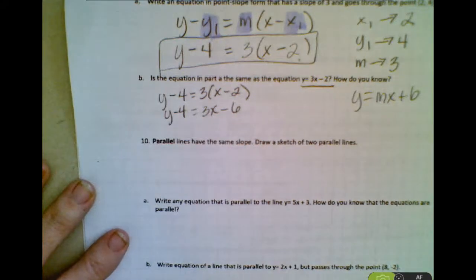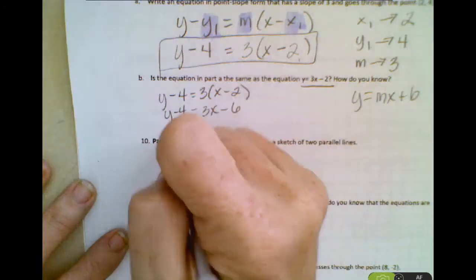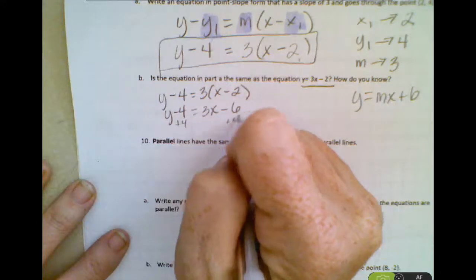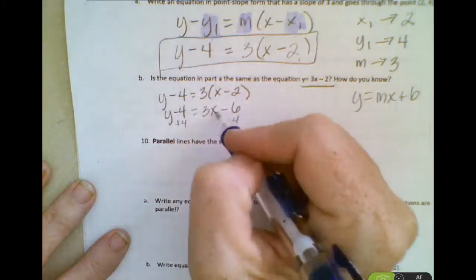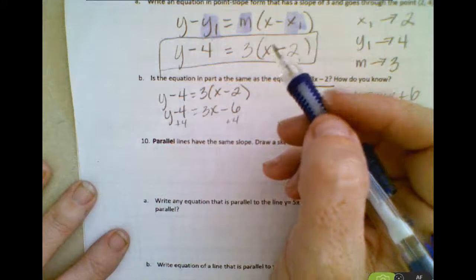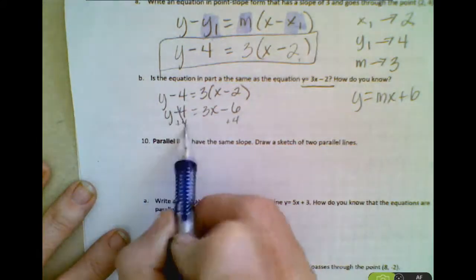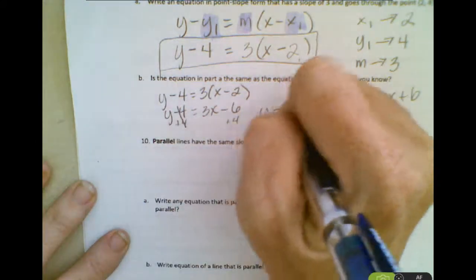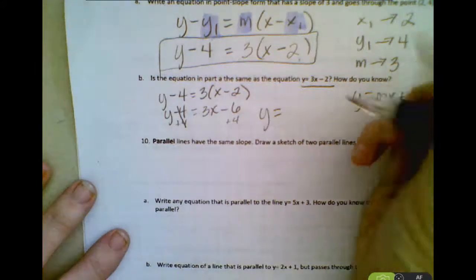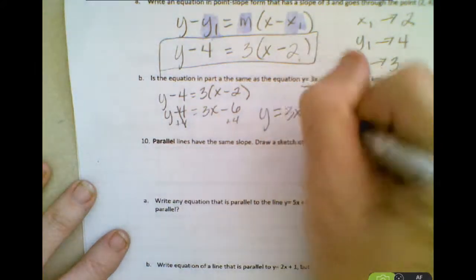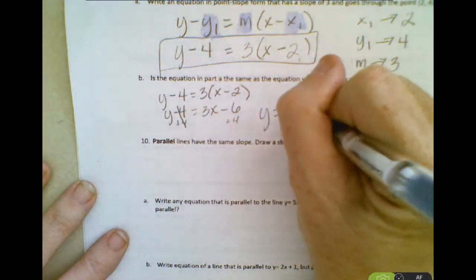What is it? The 4. How am I going to move that 4, John? You're going to add it to both sides. And you're going to add it to the other number. You wouldn't add it to the x because they're not the same. You can only put things together that are the same. So what is my equation then? On the left side I have y, which is good. 3x, and what's negative 6 plus 4? Negative 2.